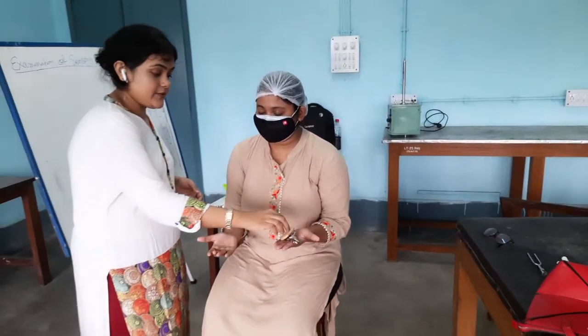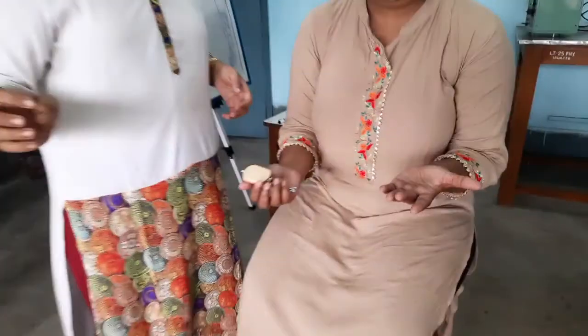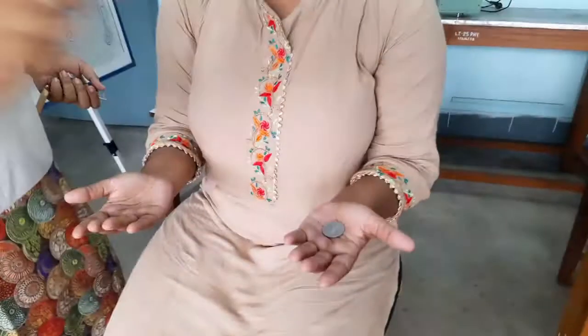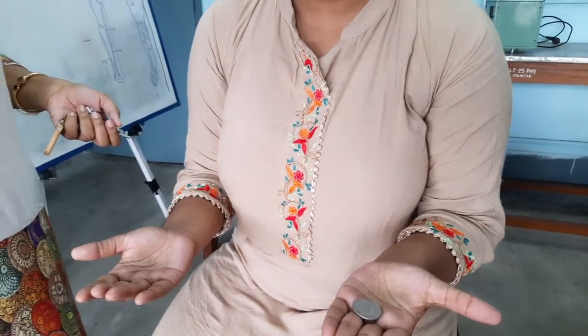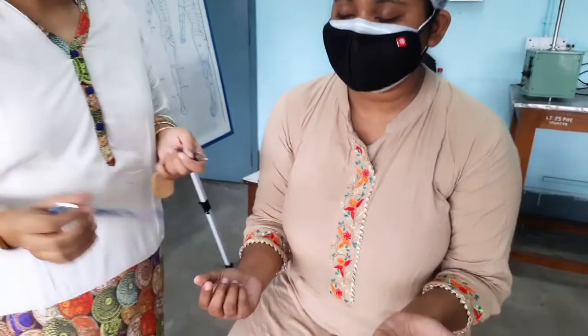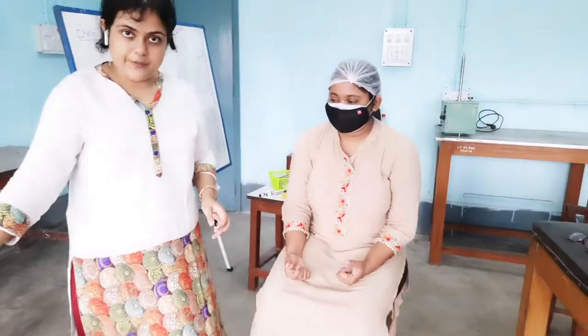Pen. Like this. This is stereognosis. The object should be familiar to the patient.